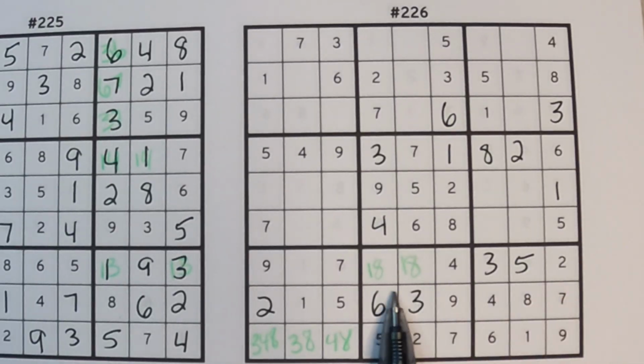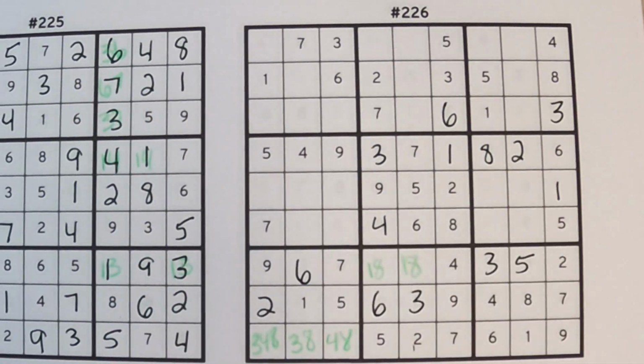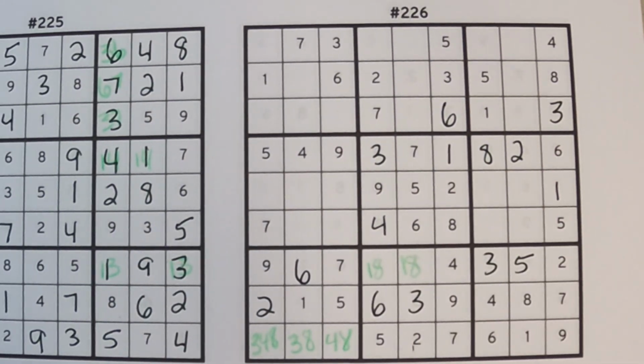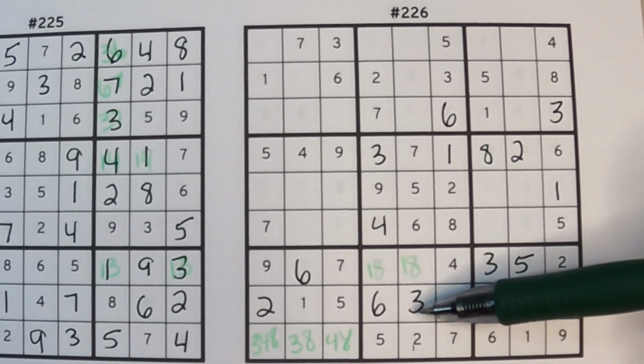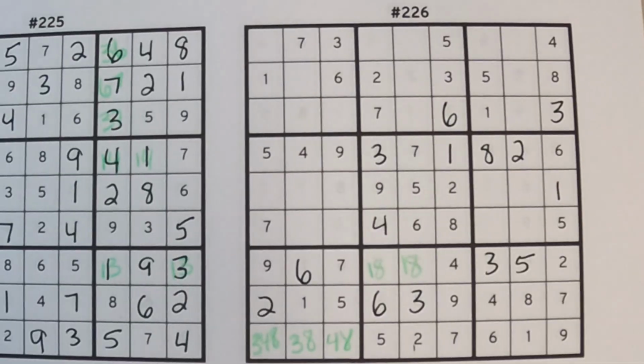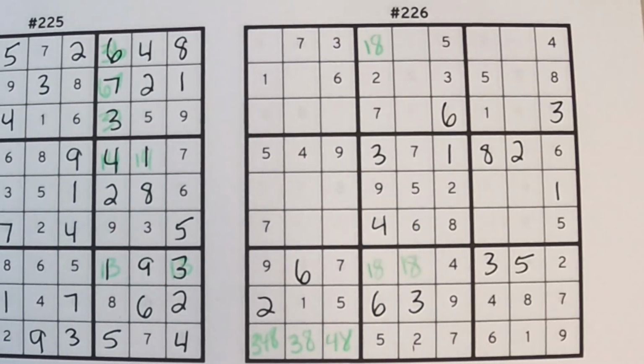For this row, we're missing 1, 6, and 8, and the 6 can't be there, so it must be here. For this column, we're missing 1 and 8, and I don't see any help, so 1, 8.